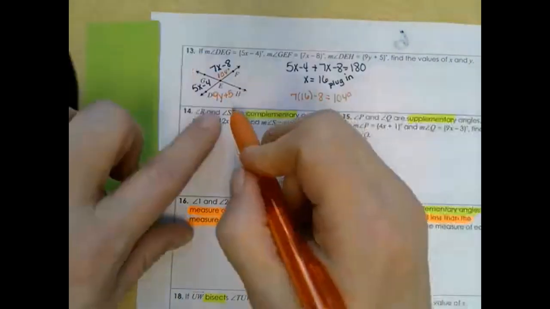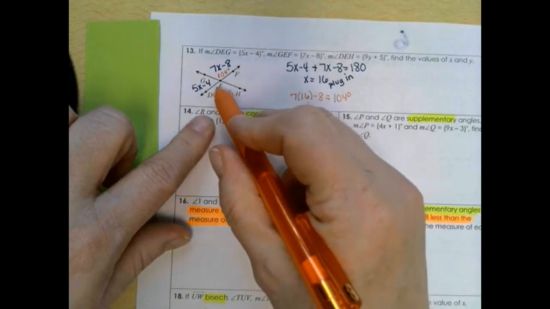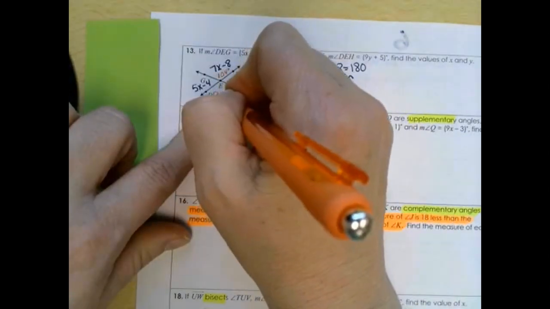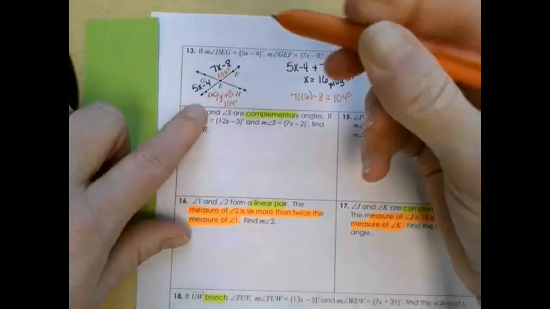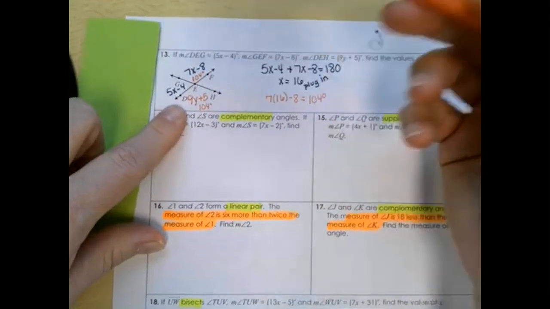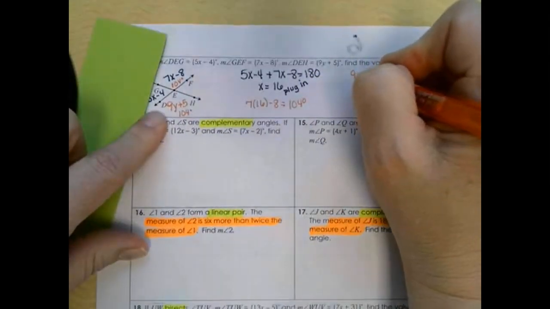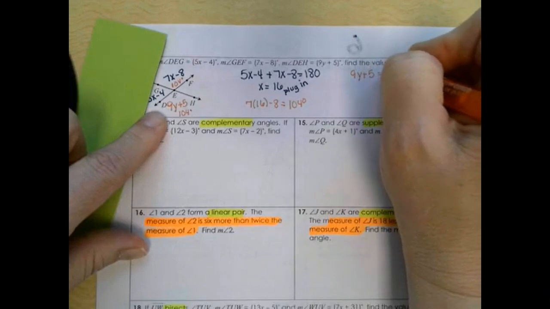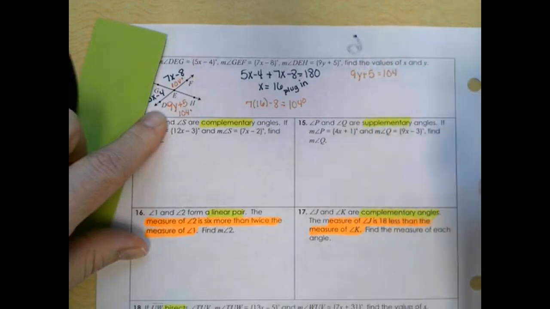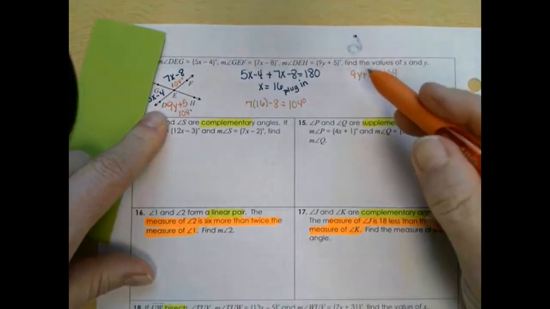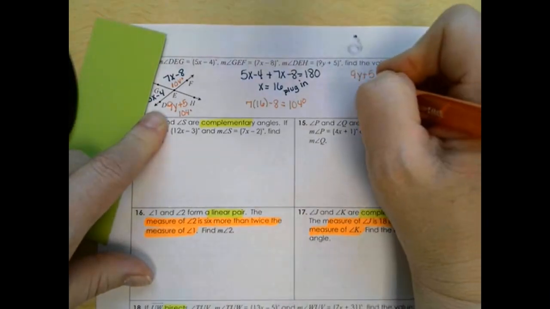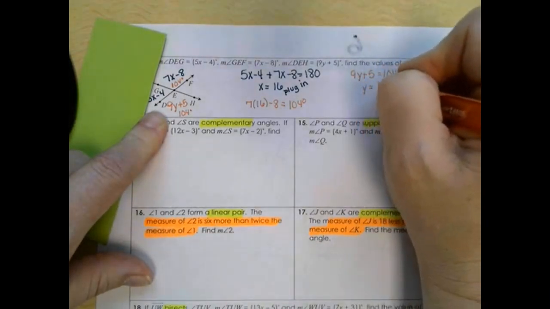Okay, well then what does that mean this angle is equal to? It is also equal to 104. This is your algebra problem that you're going to use. We're going to say 9y plus 5 equals 104. And that's going to give me, if I subtract 5, divide by 9, that would give me y equals 11.